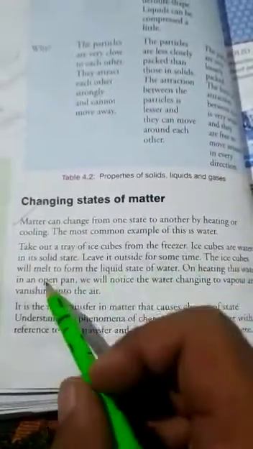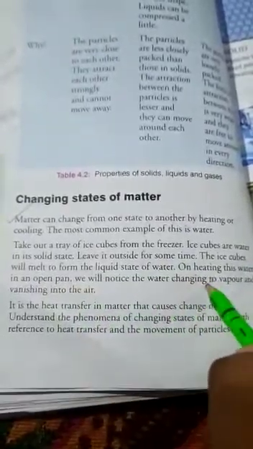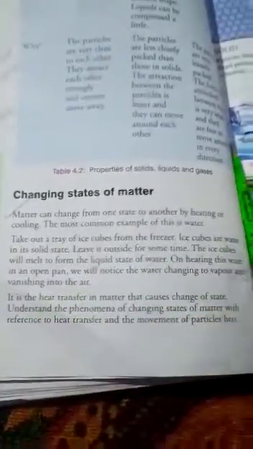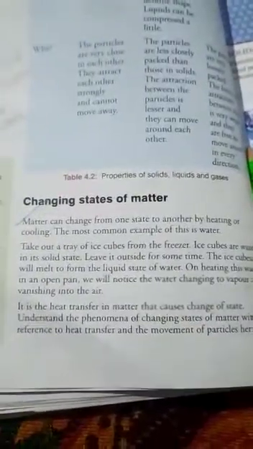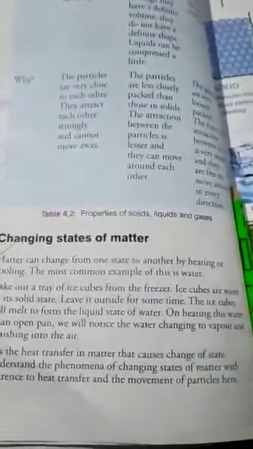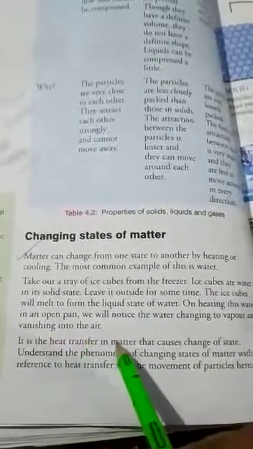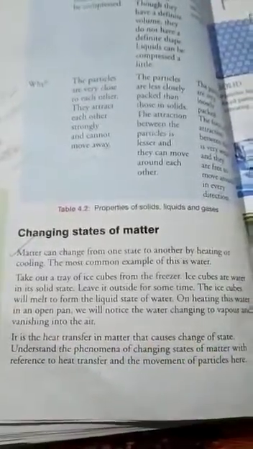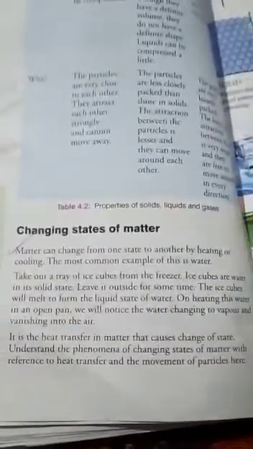On heating this water in an open pan, we will notice the water changing to vapor and vanishing into the air. When we heat the liquid in a pan, it changes into vapors, meaning it now changes into gas. First of all, we change the solid ice cube into liquid. After that, when we heat the liquid, it changes into gas. Now we have changed the three states of matter: solid to liquid and liquid to gas. It is the heat transfer in matter that causes a change of state. This means the state of a particular matter will change due to heat transfer in the matter.